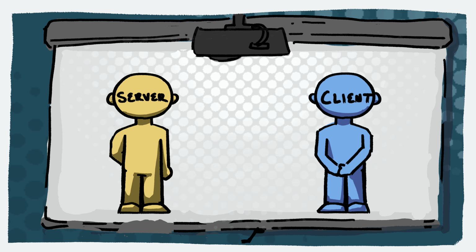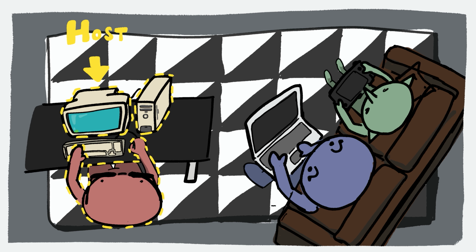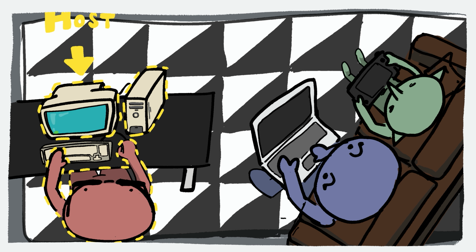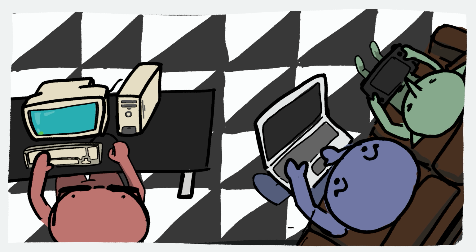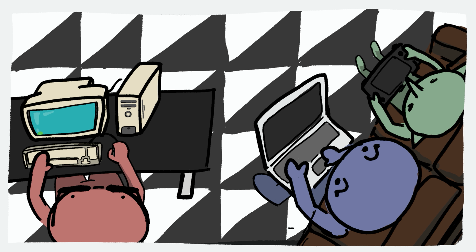This brings us to our next term, the host. The host is both a server and a client. The host will have the same player experience as everybody else, but their computer is also running the server and serving all of the other players or clients in the background.